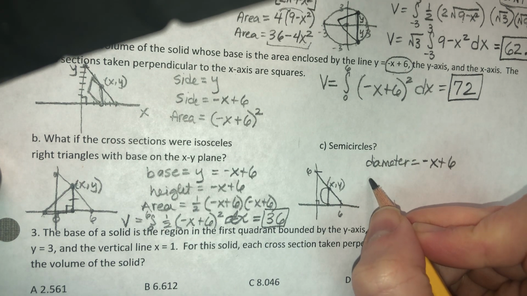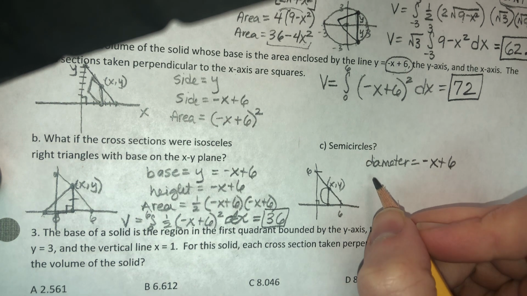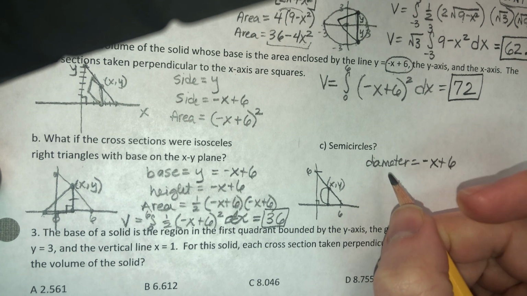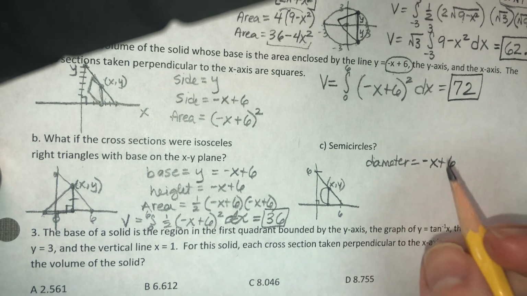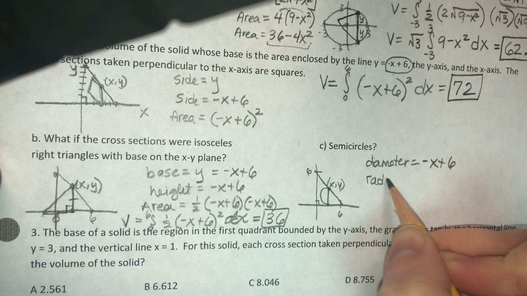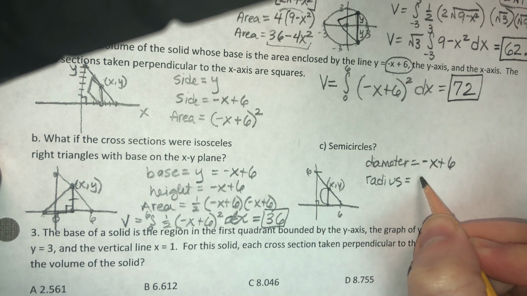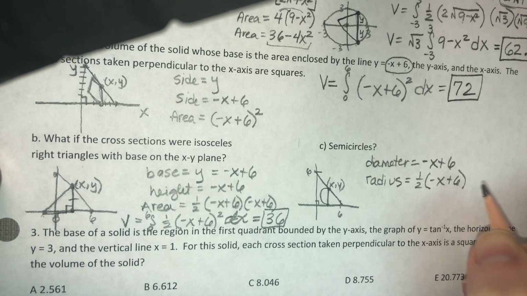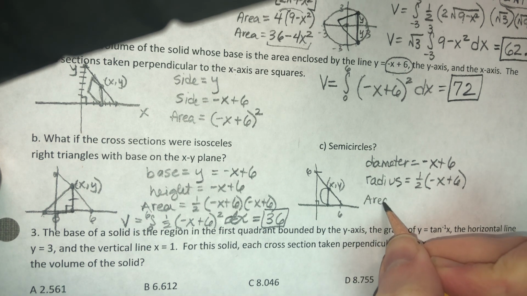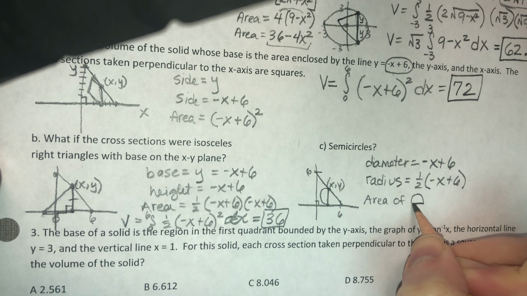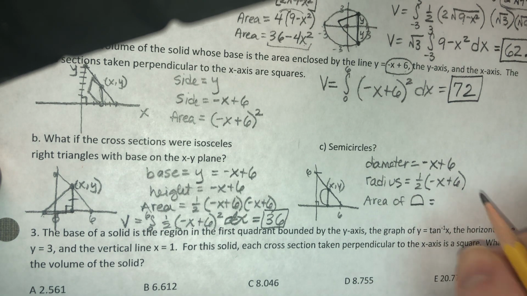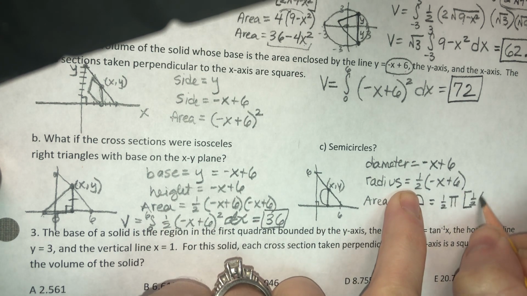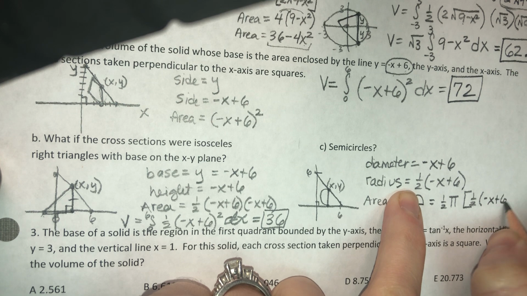So how do you find the area of a semicircle? Well, it's 1/2 times the area of the circle. Area of the circle is pi r squared. So 1/2 pi r squared, or pi r squared divided by 2. So we need the radius, and the radius is half the diameter. So 1/2 of negative x plus 6. So the area of the semicircle will equal 1/2 pi times the radius, which is 1/2 negative x plus 6, squared.